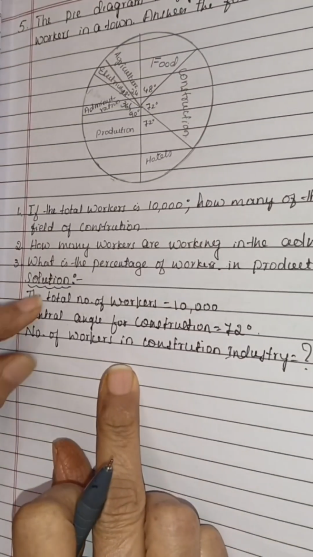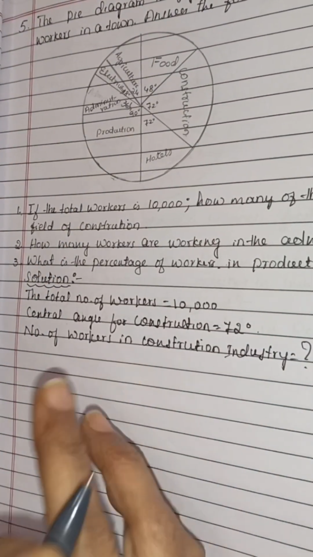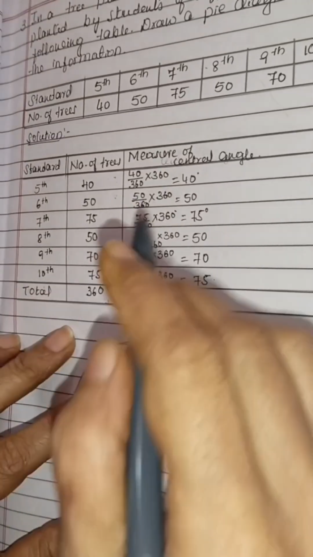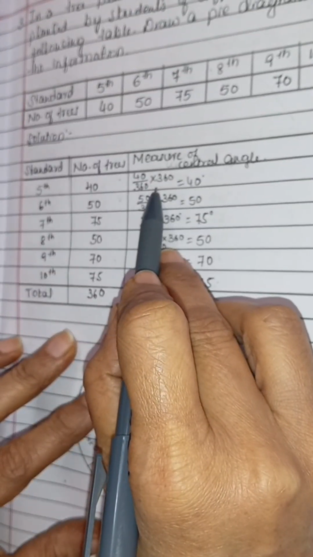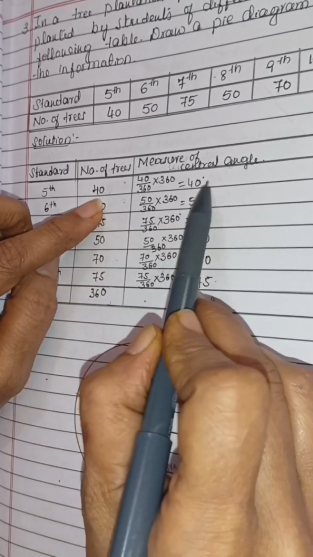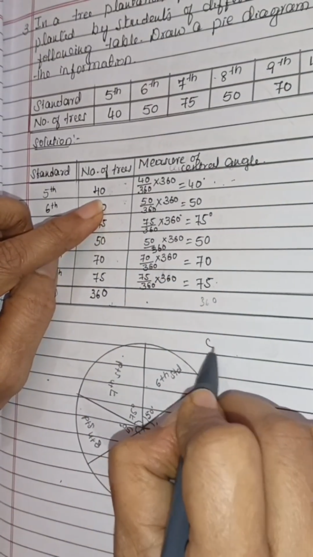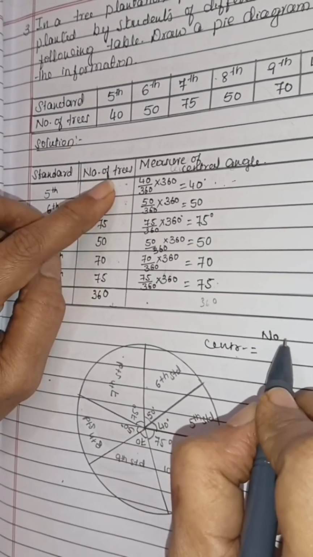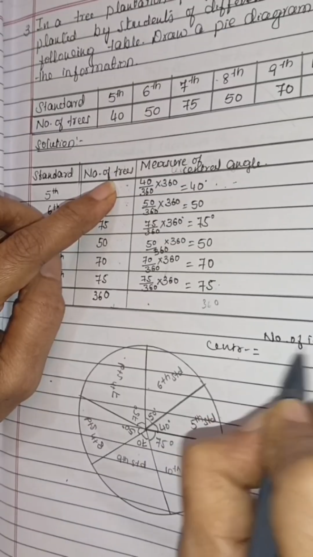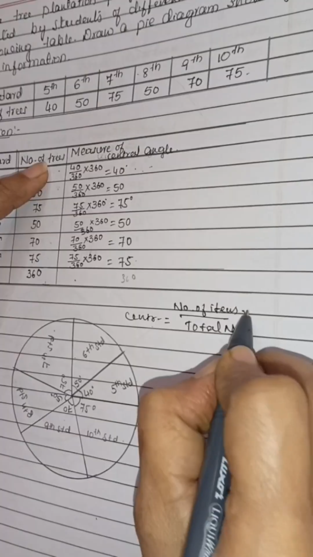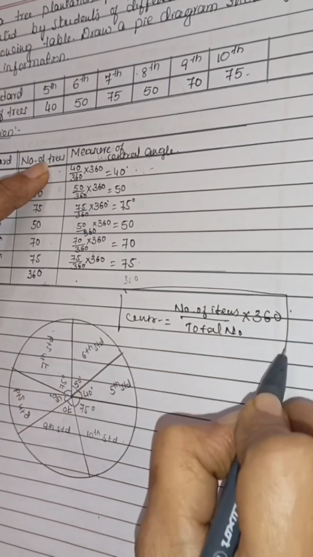First of all, here we know one formula. While drawing a pie diagram, we used one formula to find the central angle. How do we find the central angle? For each individual item, the central angle is the number of items divided by the total number, multiplied by 360. This is the one formula we have to use.